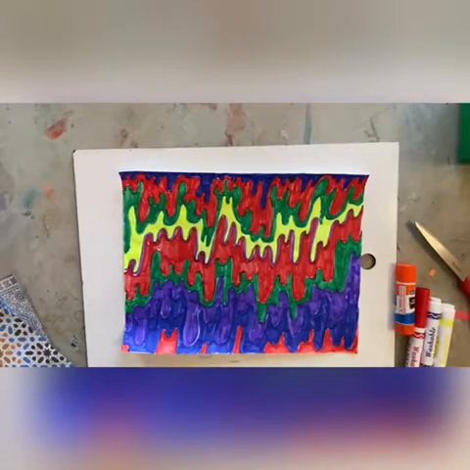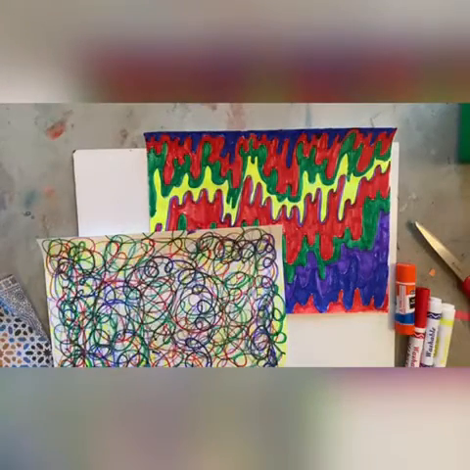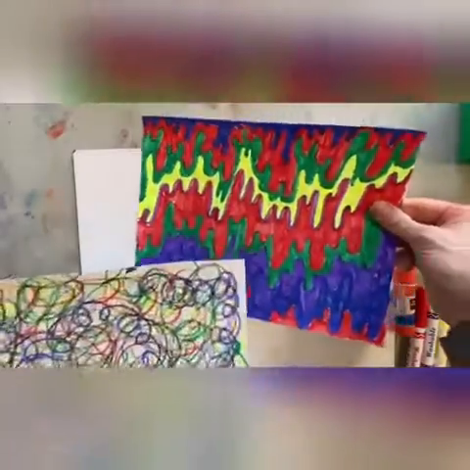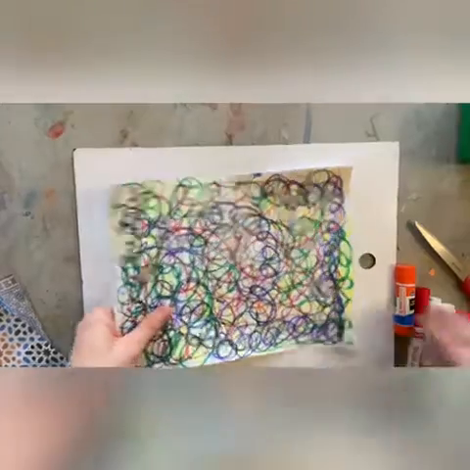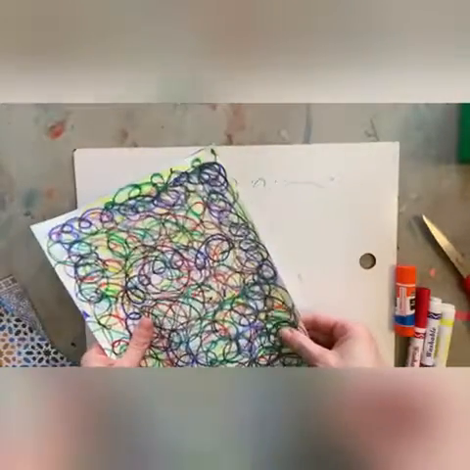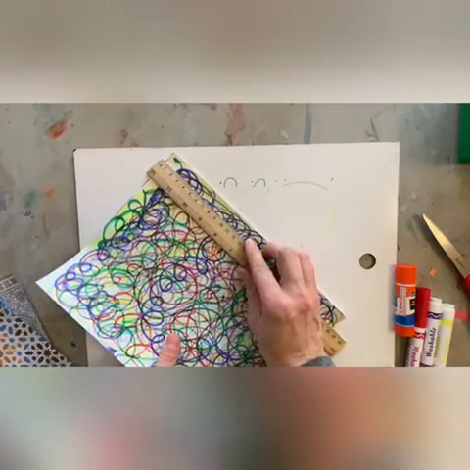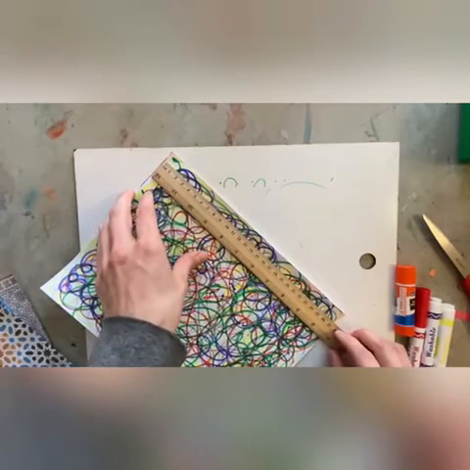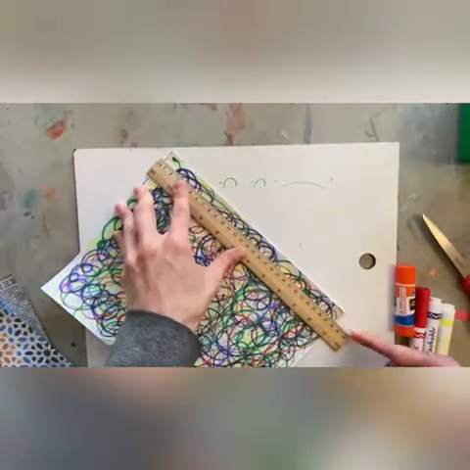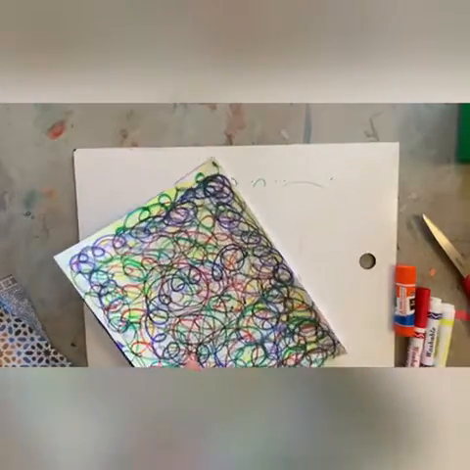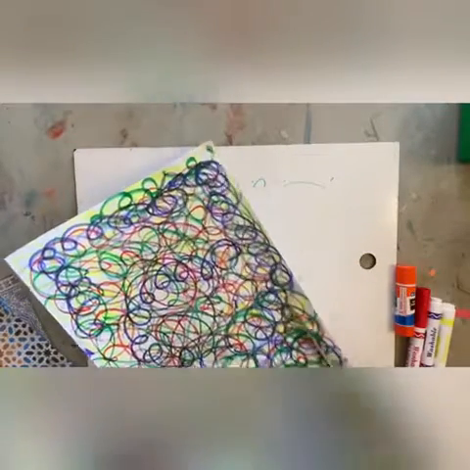Okay, now I have my two decorated papers. I am ready to make them into mosaics. So what I'm gonna do is I'm gonna stack them up. And now if you want to be super accurate in making perfect straight squares, then I recommend using a ruler and actually measuring out a straight line and then cutting on the line. I do not care about being that accurate, because as I go along, I'll be cutting shapes anyway.